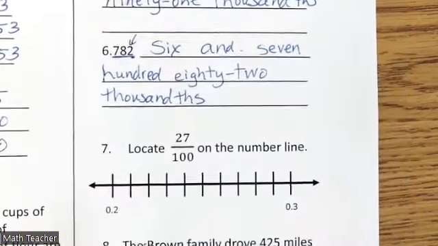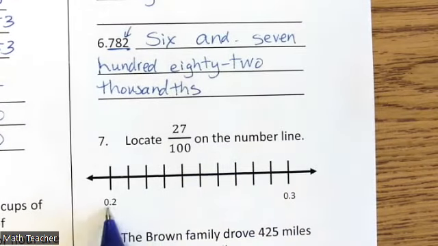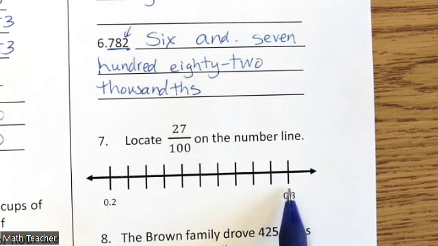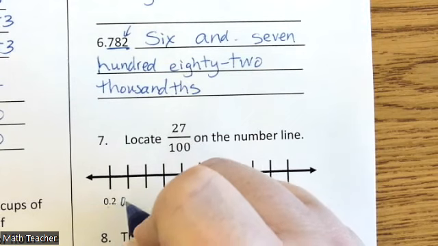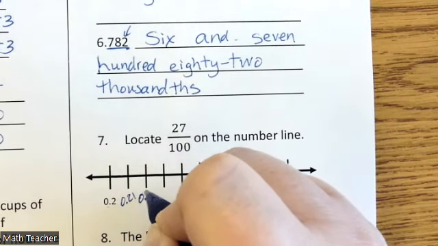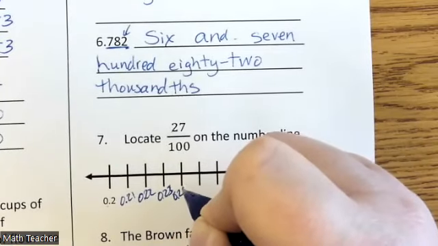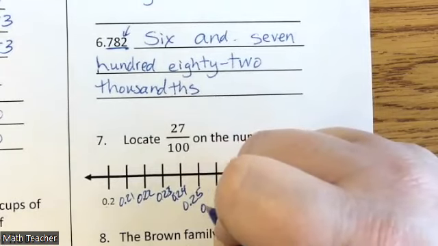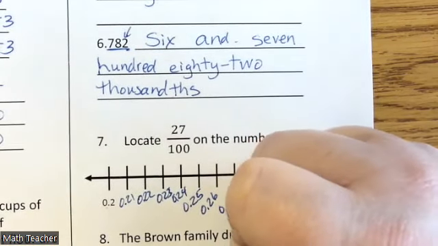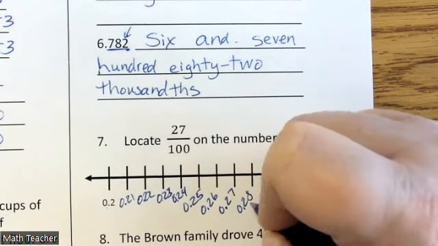Okay, next. Number 7 asks us to locate 27 hundredths on the number line. This is 2/10, this is 3/10, so it's fair to assume that this is counting by hundredths. So we can check that though by labeling it. This would be 21 hundredths, 22 hundredths, 23 hundredths, 24 hundredths, 25 hundredths, 26 hundredths, 27 hundredths, and so on.